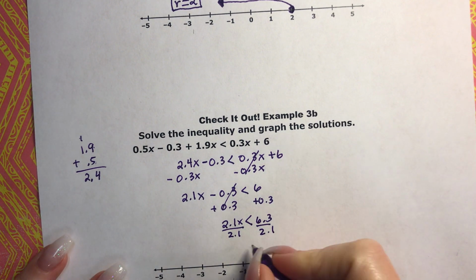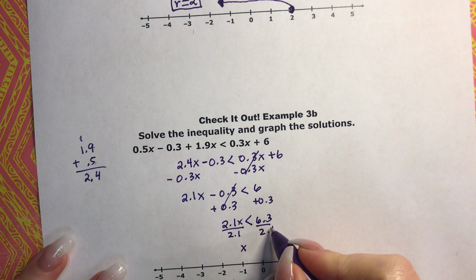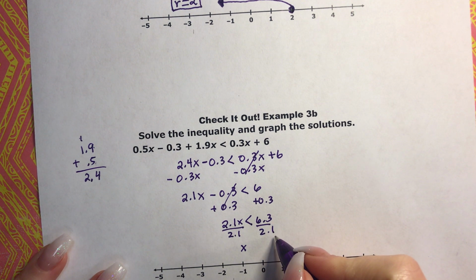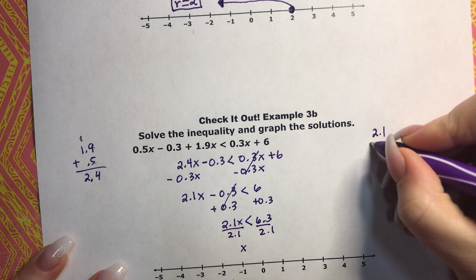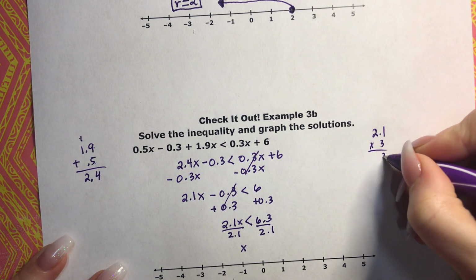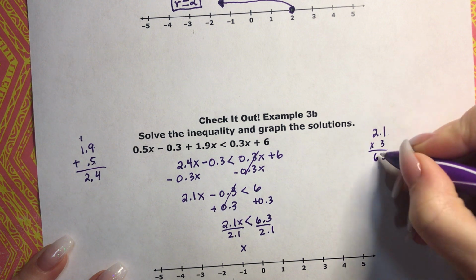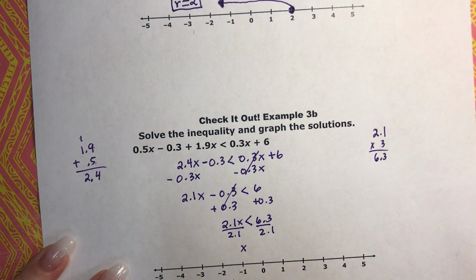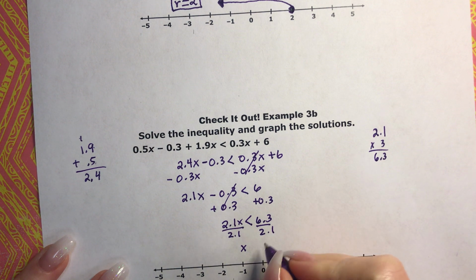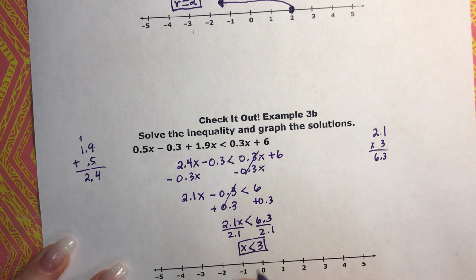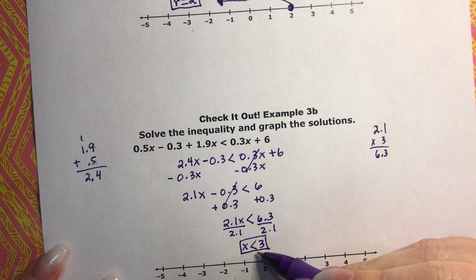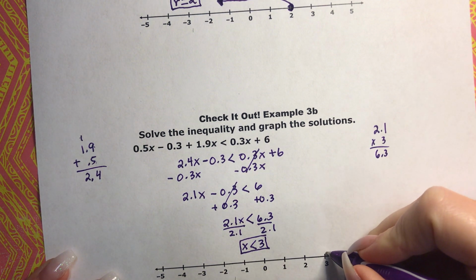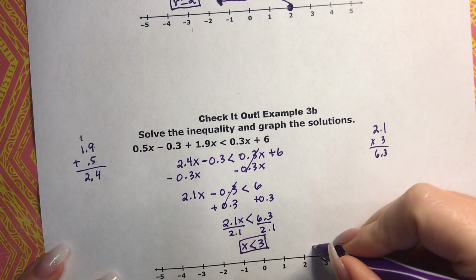All right, and I'm pretty sure that 6.3 divided by 2.1 is just 3, right? Because 2.1 times 3: 3 times 1 is 3, 3 times 2 is 6, and there's 1 decimal, so there you go. Yep, it is. 2.1 goes into 6.3 3 times. And there we have our answer. And it's nice because the variable is already on the left side. Okay, open circle or closed circle, we have to graph. It's open, and x is less than 3, so it's everything this way.